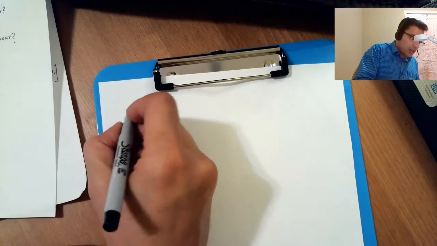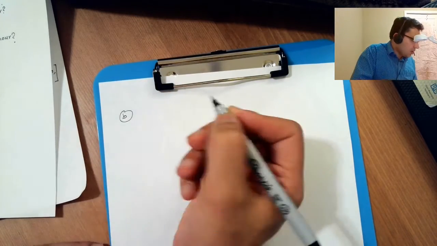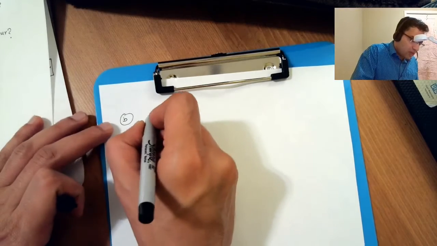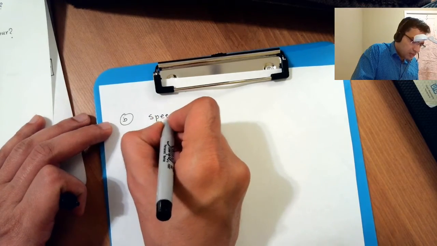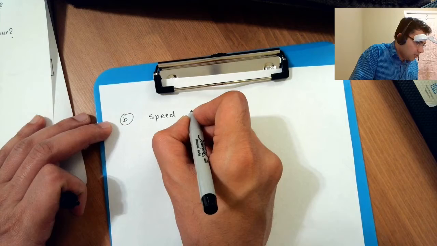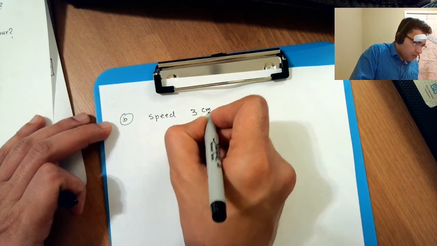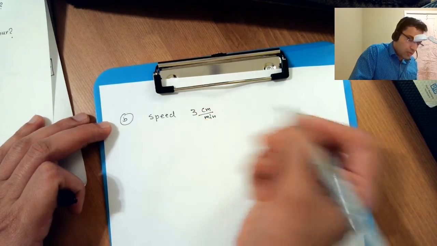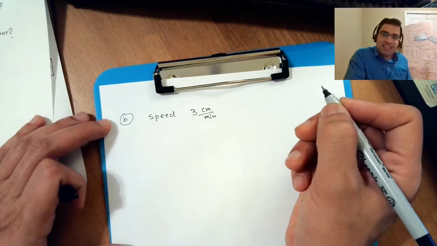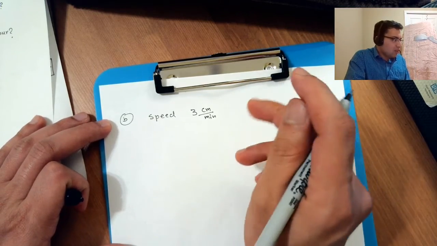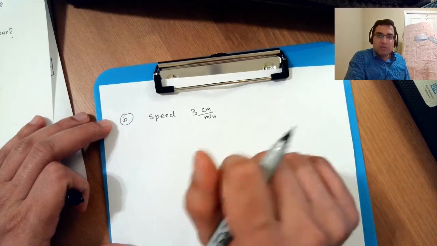What I'm asking here is, this snail travels at a speed. What is the speed? 3 centimeter per minute. How much distance does it travel in 2 hours? But I want that distance in meter.